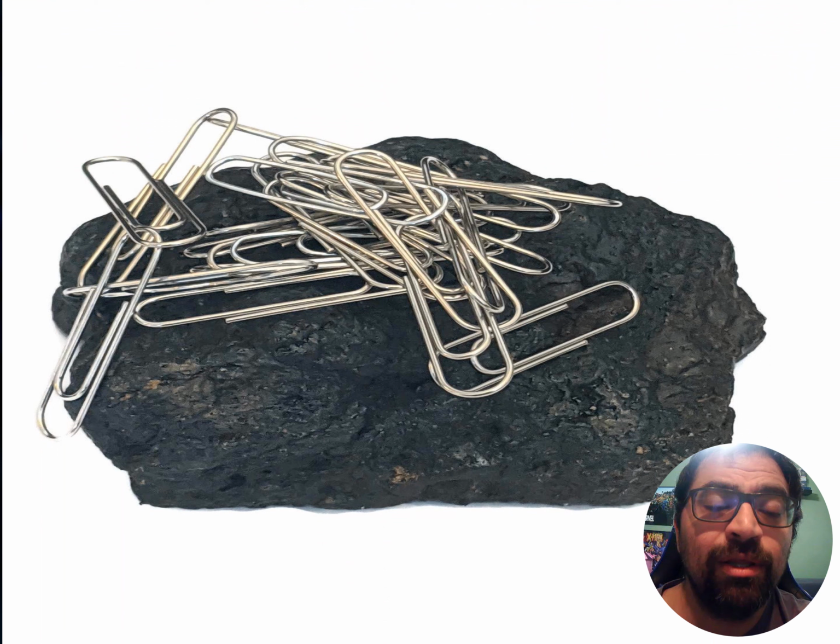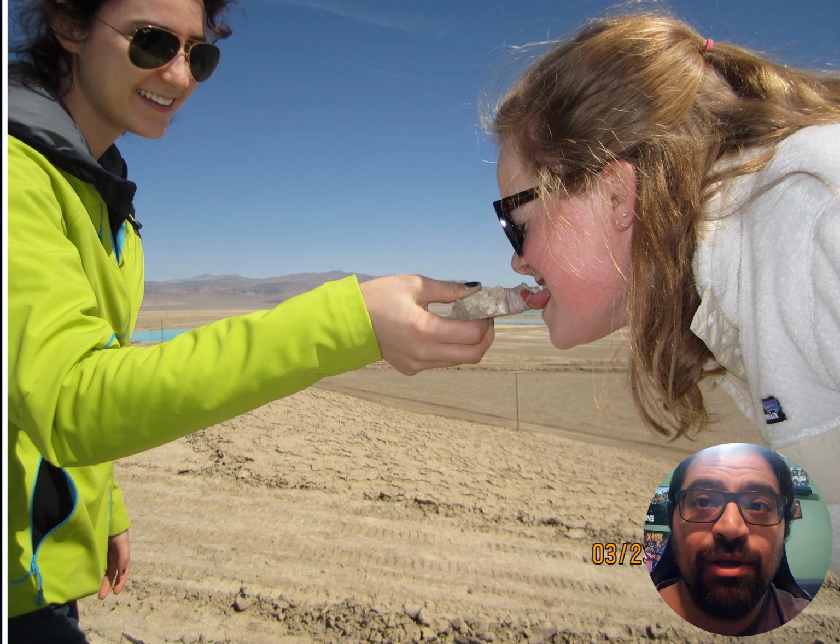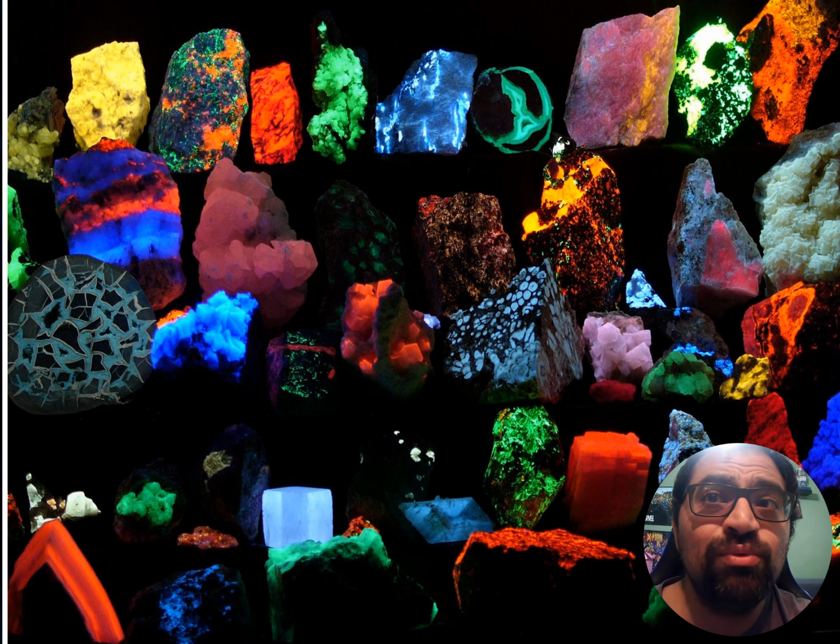Okay, so if we look, this is the magnetite. Here you can see these paper clips are sticking to it. If you get this, boom, you're good, you're great. Here you have two girls doing what I said not to do, but if you lick it and you're in the field, you could probably tell and figure out if there is a sample of halite. These would be some of these minerals that have this natural fluorescence that we talk about, willemite and things like that.